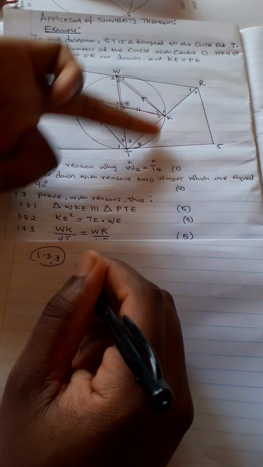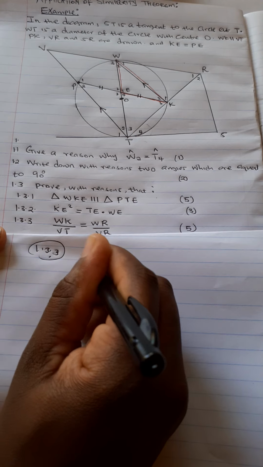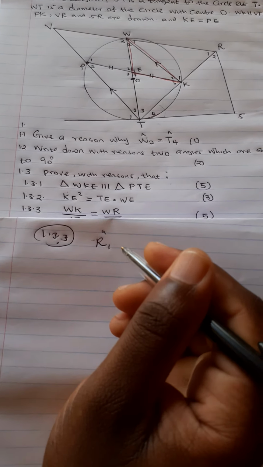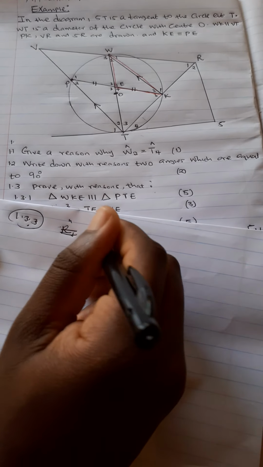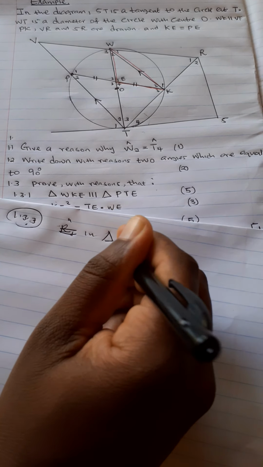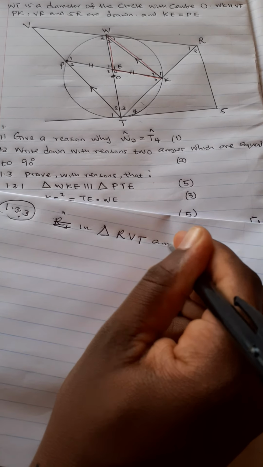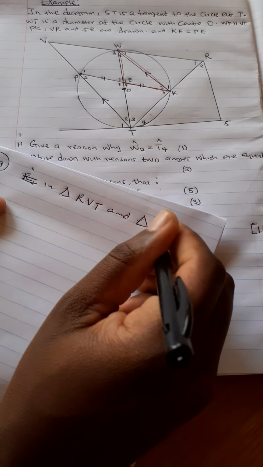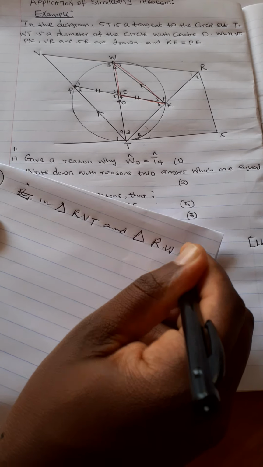Suppose we want to prove that these two triangles are similar. Look at this R1, it is found on this bigger triangle. Let's make it simple. In triangle RVT and triangle RWK, we want to look at these two triangles.